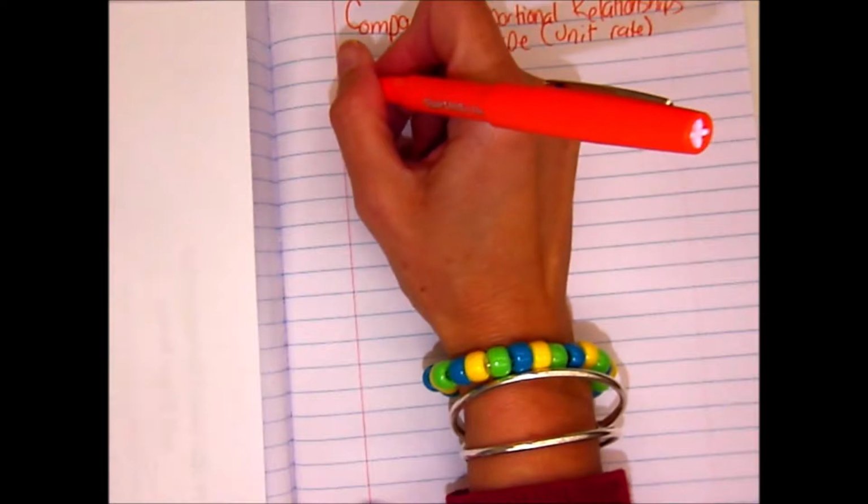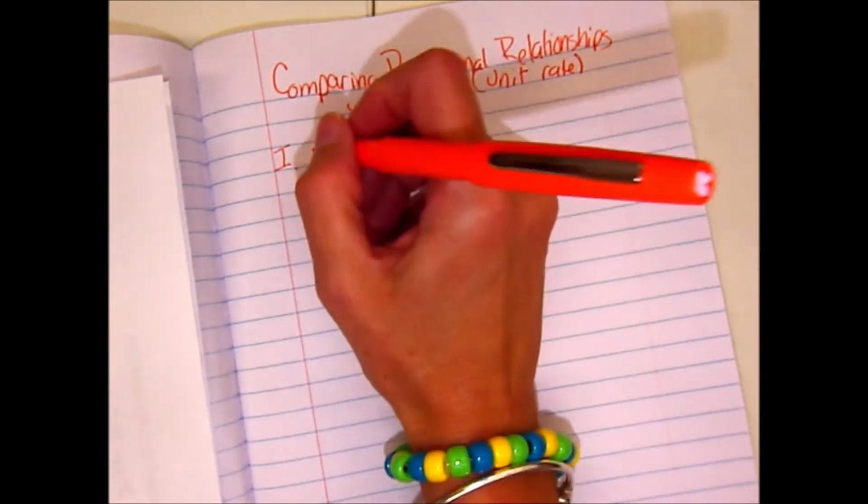We're going to be looking at the 3 different ways that we did, for example, on your posters. We did a table, we did an equation, and we did a graph. So we're going to look at where we find the slope on each of those. Some of this is review from last year.